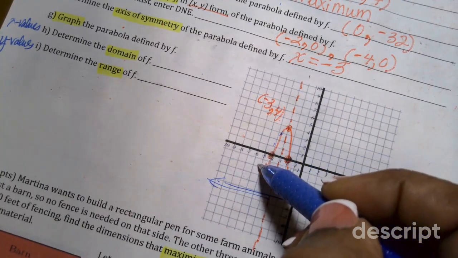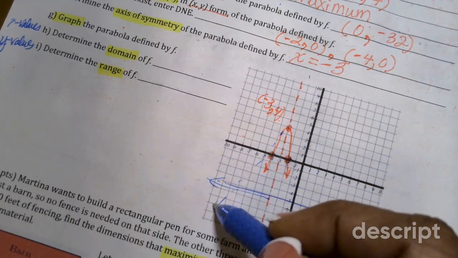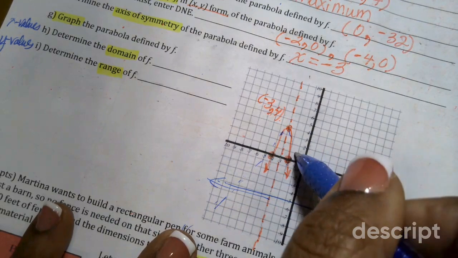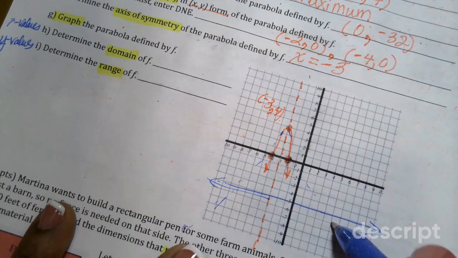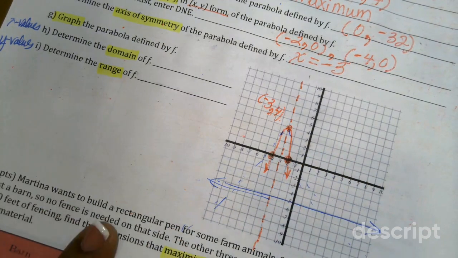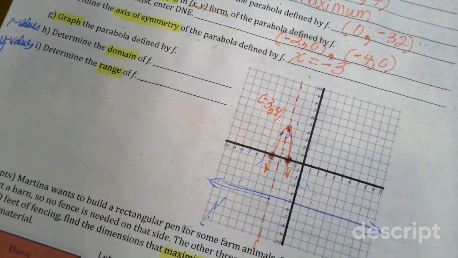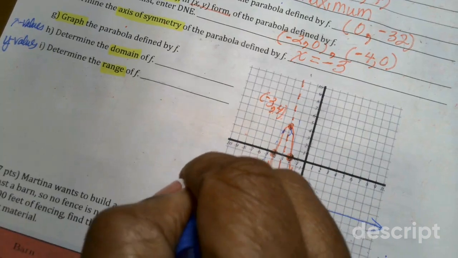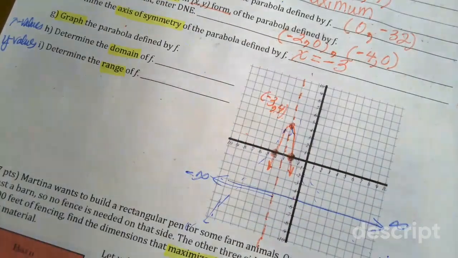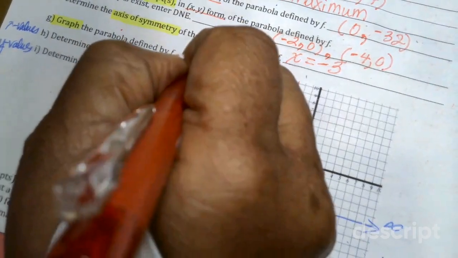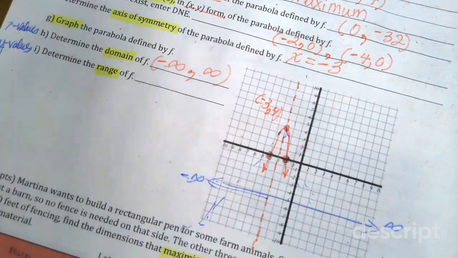It's going to keep going down and over and over and over to the right as x gets larger and larger. And the same thing happens here. Just keeps going very slowly over to the left. So this is the left and the right. So it goes from -infinity to +infinity. So that is our domain, from -infinity to +infinity.